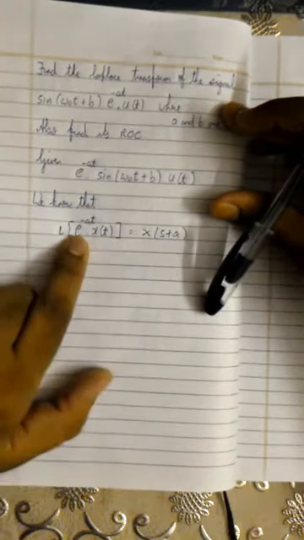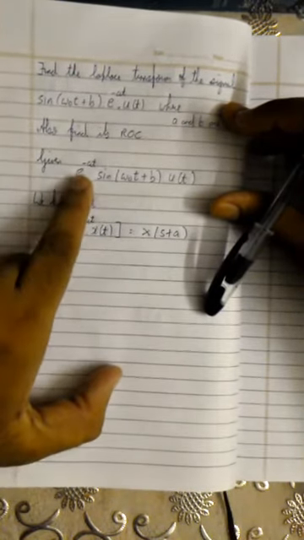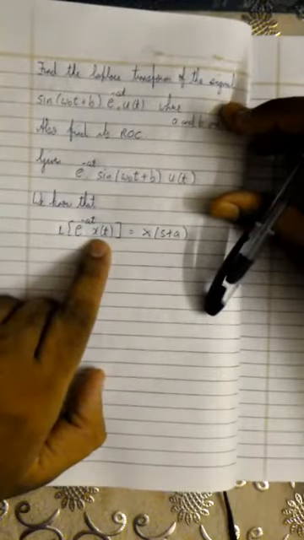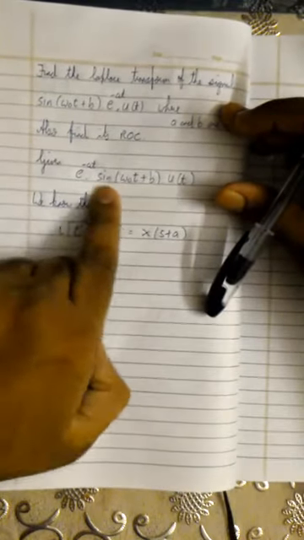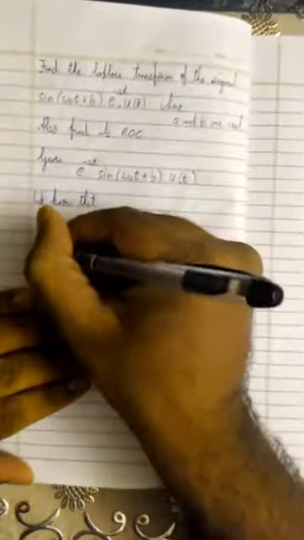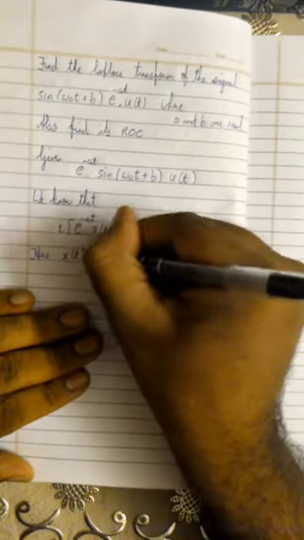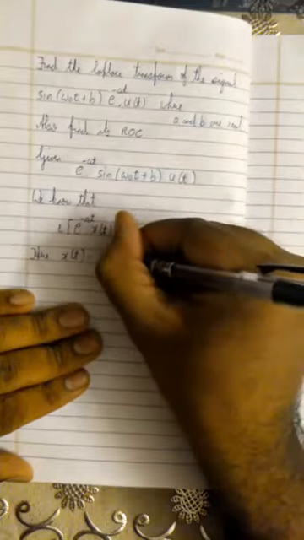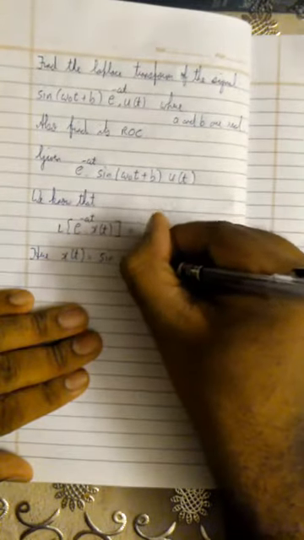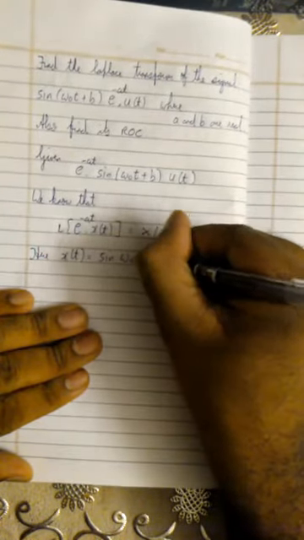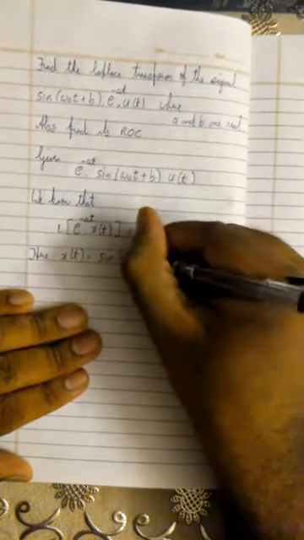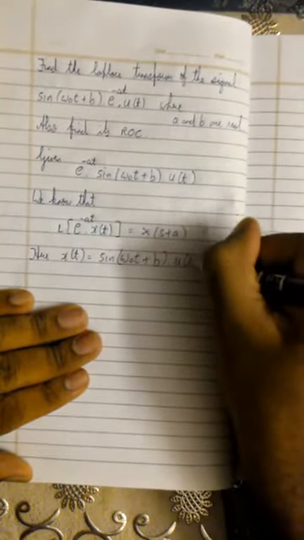Here you see e raised to minus at is multiplied over here. So what is my x of t? This whole term is my x of t. So x of t is equal to sin(omega 0 t plus b) into u of t.